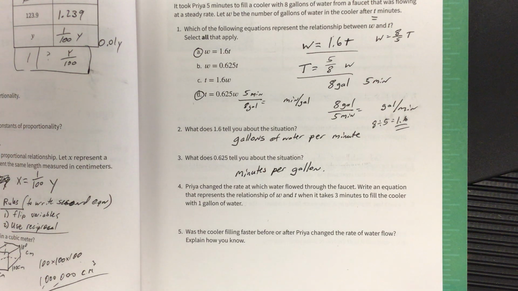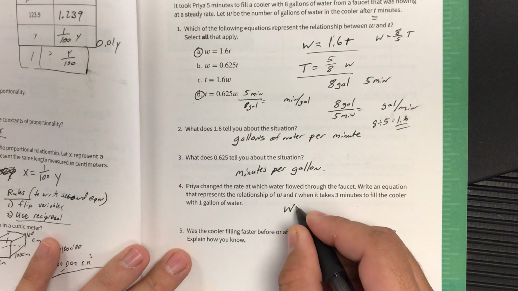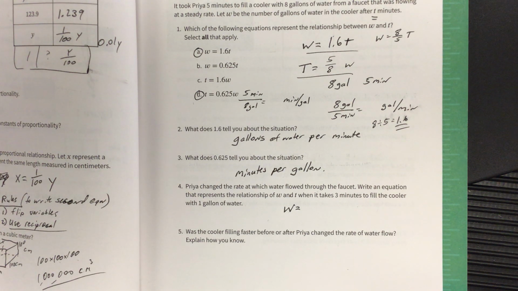Priya changed the rate at which water flowed through the faucet. Write an equation that represents the relationship of W and T when it takes 3 minutes to fill a cooler with 1 gallon of water. Okay. W equals how many? 3 minutes, 1 gallon of water. How many gallons per minute would you get?